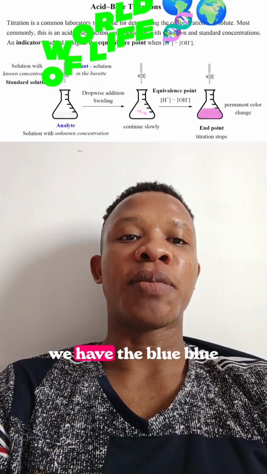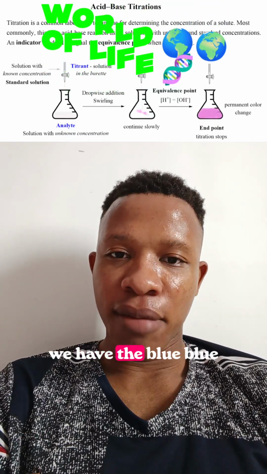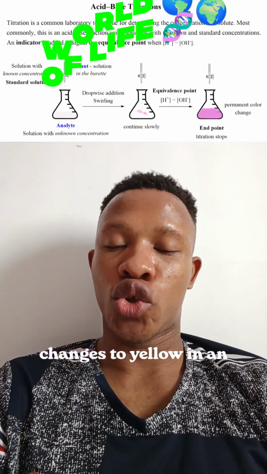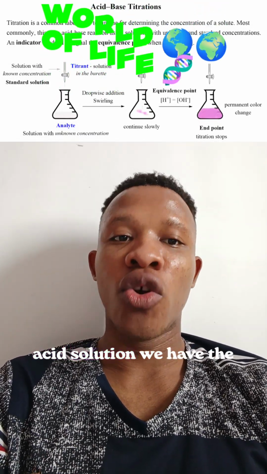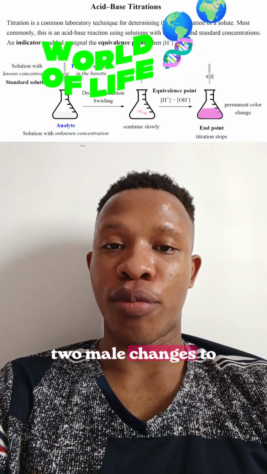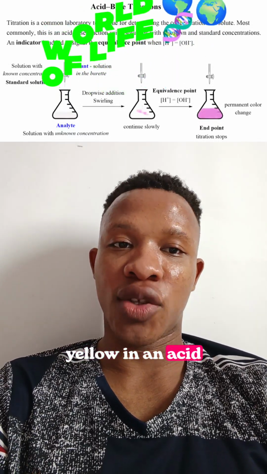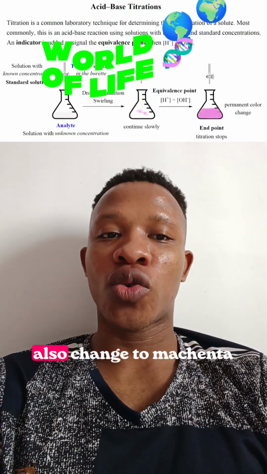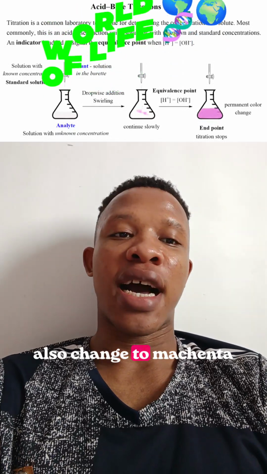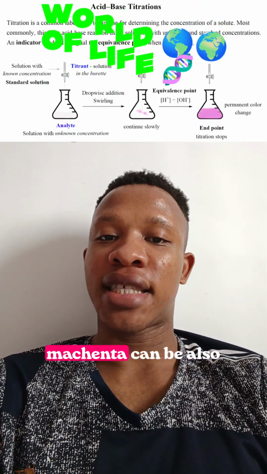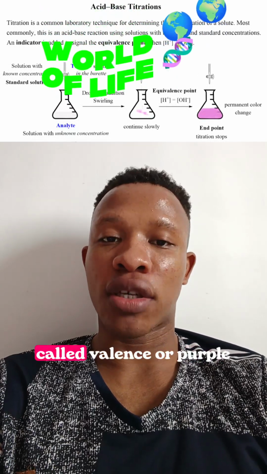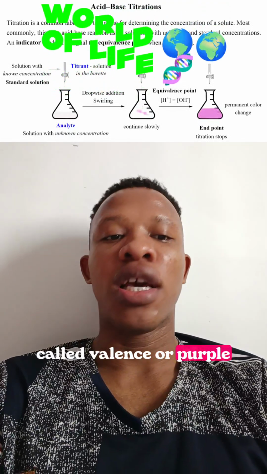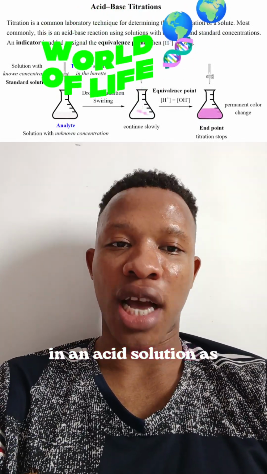We have the bromothymol blue. Bromothymol blue changes to yellow in an acid solution. We have the turmeric. The turmeric changes to yellow in an acid solution. We have the China rose. The China rose also changes to magenta. Magenta can also be called violet, or purple, in an acid solution as well.